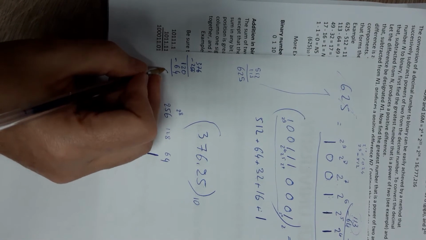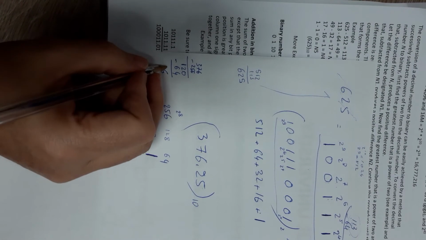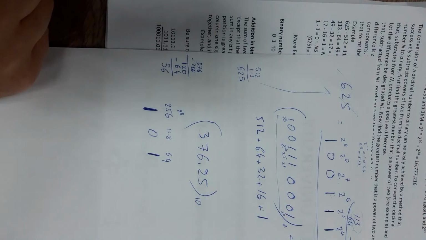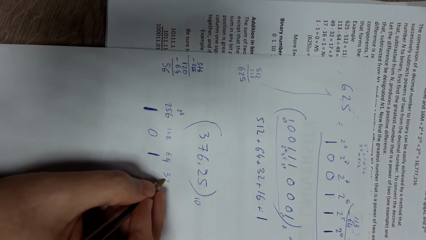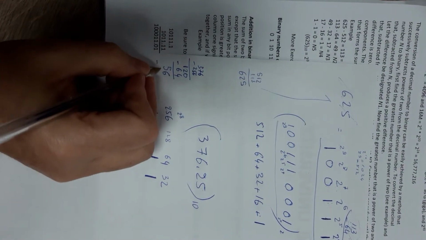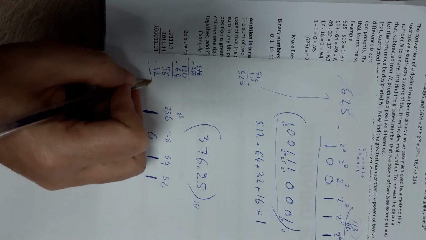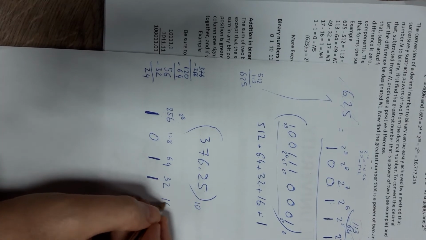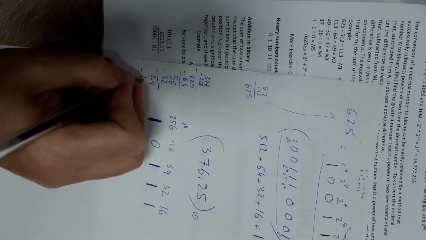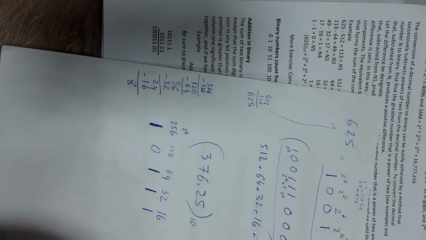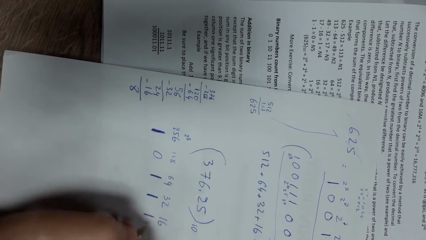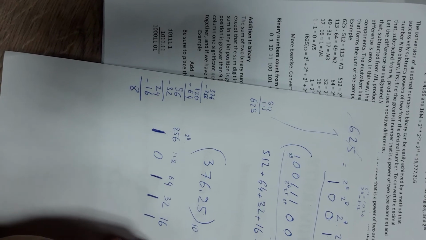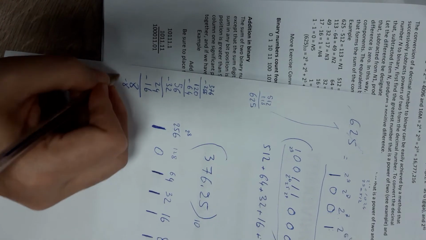What do you get here? You have a 56 here. Okay? So you continue. 32, yes, you have 1, because 56 is greater than 32. And you have here what? 24. For 16, yes, you have 1, minus 16, and you get the remaining 8. 8, you have exactly 8. You put 1, minus 8, you get 0.